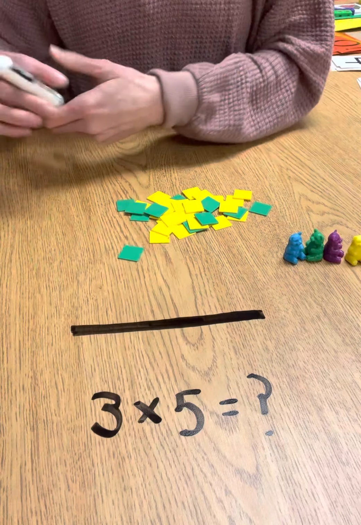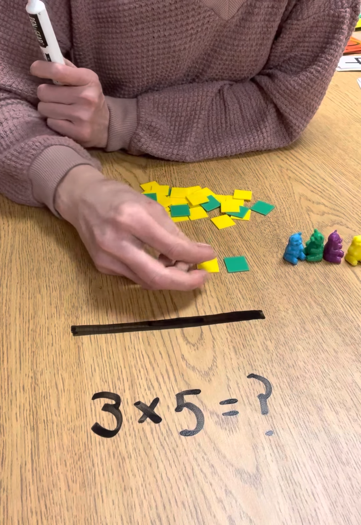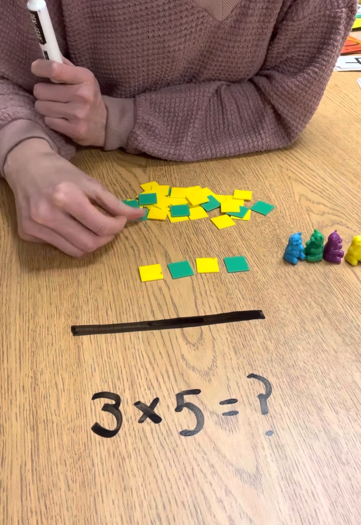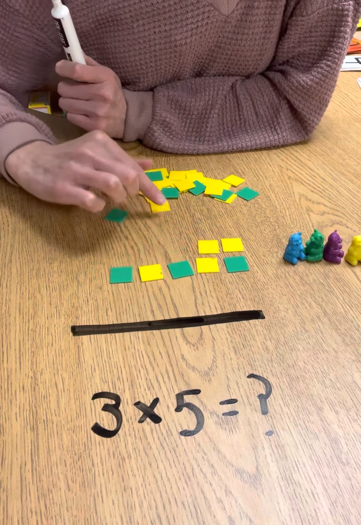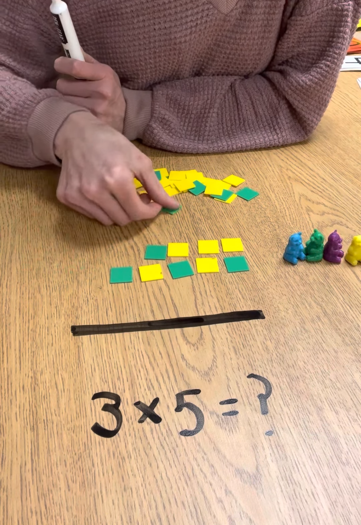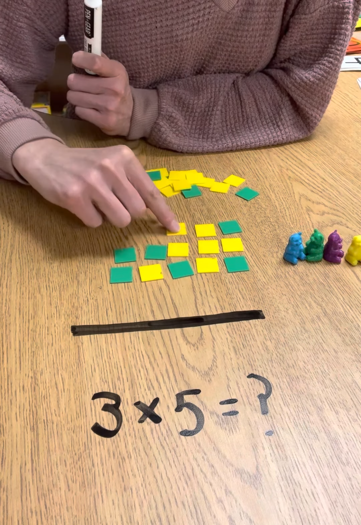So now I'm going to build my theater. So I'm going to have 3 rows with 5 seats in each row. So far I have 3, 4, 5. That's my first row. Here is my second row. And then here is my third row.